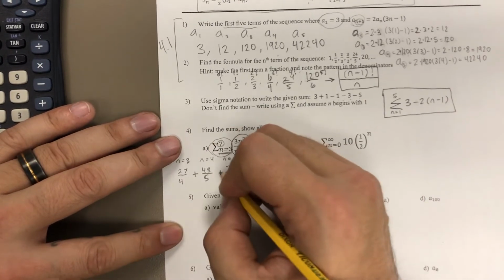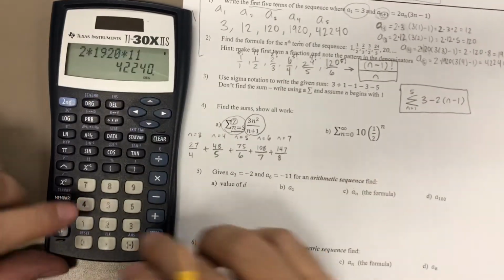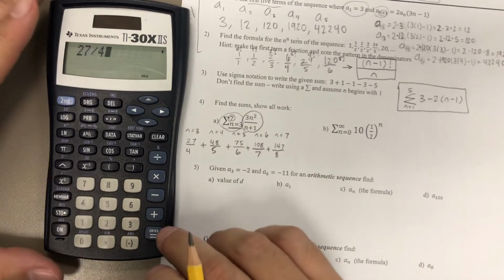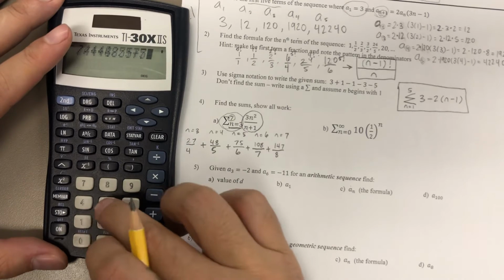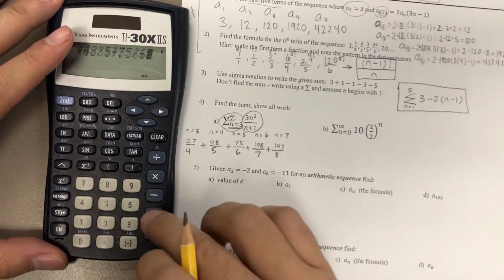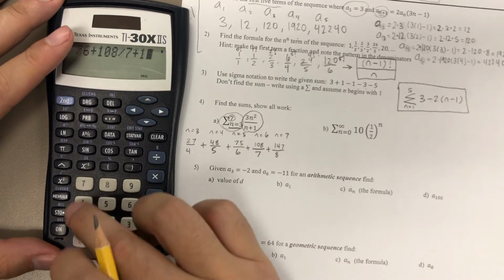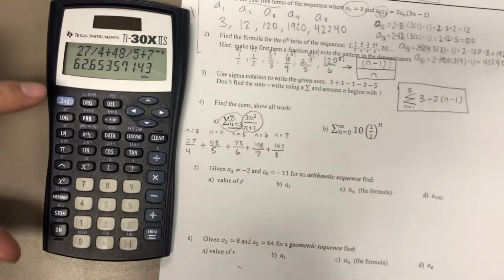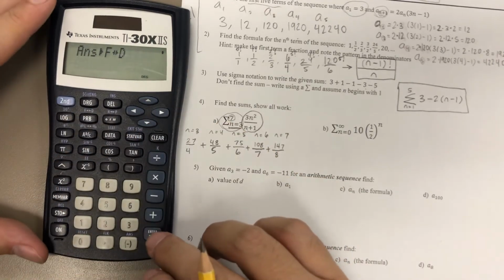So if we just simply add all of these numbers together, we get our summation. So let's see here. 27 fourths plus 48 fifths plus 75 sixths plus 108 sevenths plus 147 eighths. And we get some decimal. So let's convert that to a fraction.